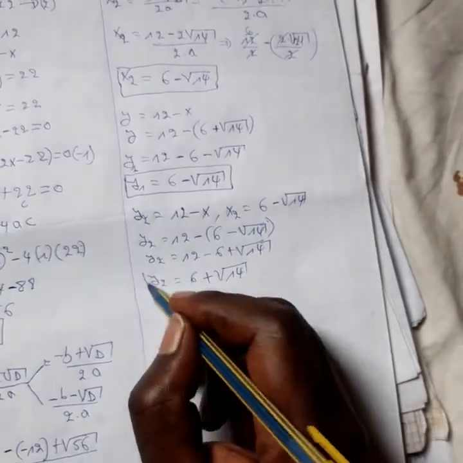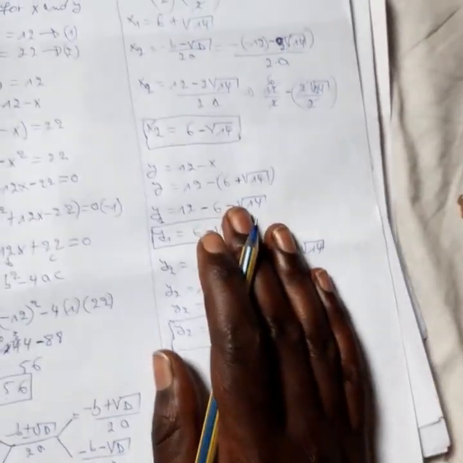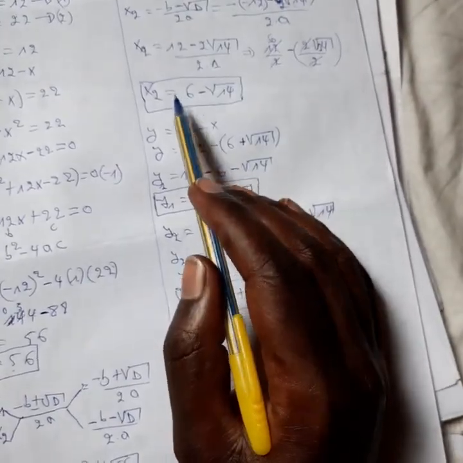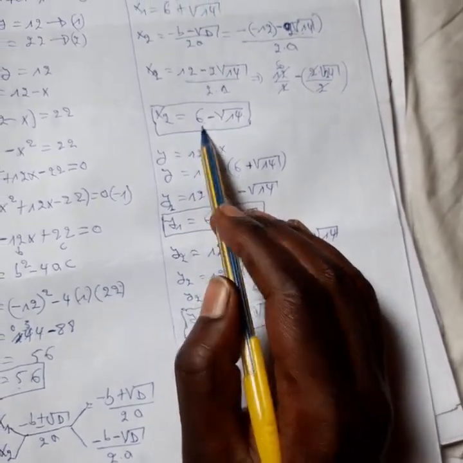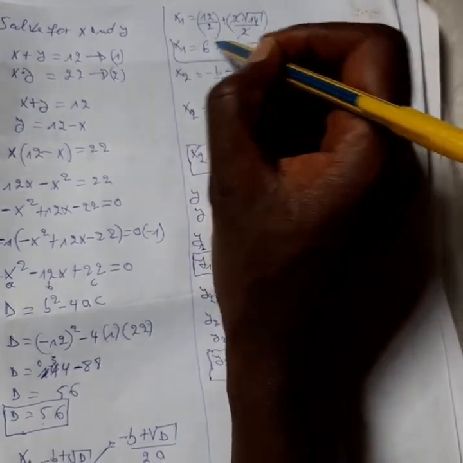This is the value of y2, and this is the value of x2. So the x1 is equal to this one.